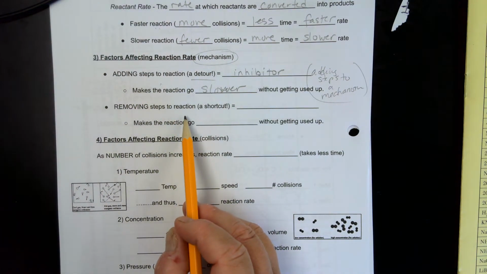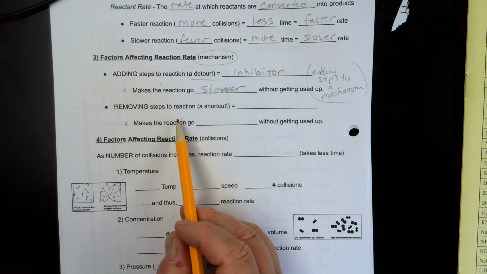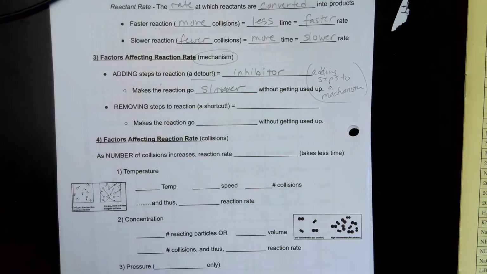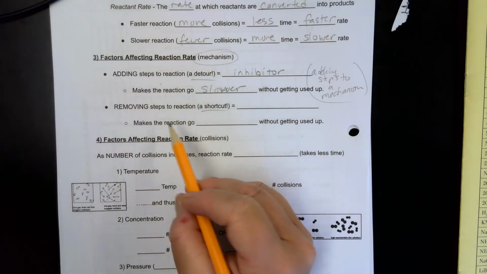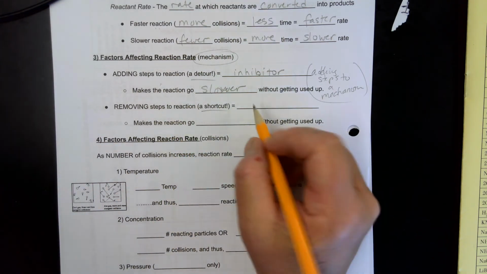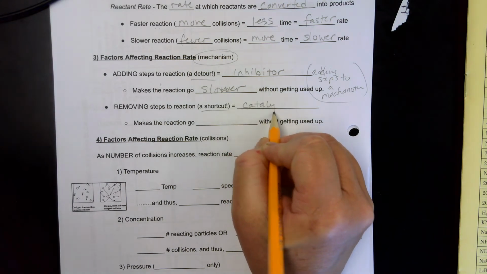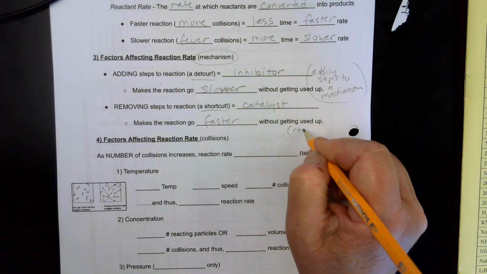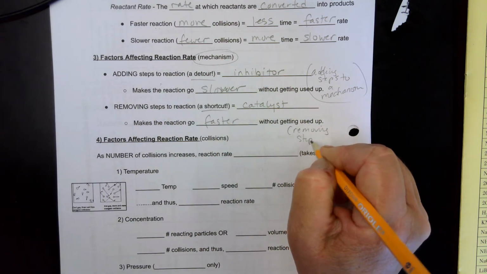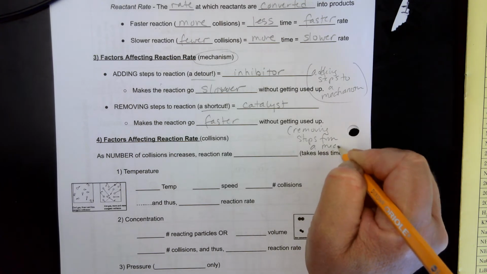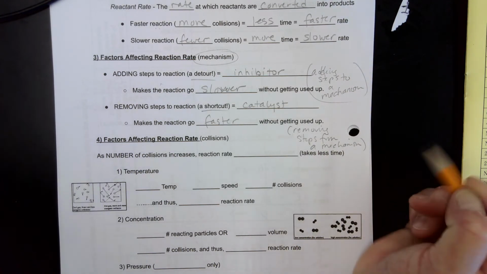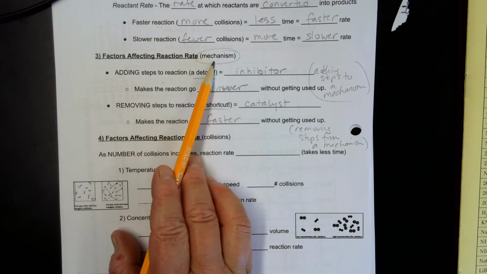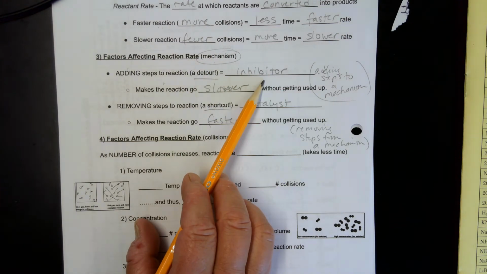Now, what if your GPS suddenly woke up and realized that there was a shorter way to get to your destination by cutting out one road altogether, like a shortcut? So removing steps from a reaction happens in chemistry when you add a catalyst, and it makes the reaction go faster without getting used up by removing steps from a mechanism. All right, so those are factors that affect reaction rate by manipulating the steps. An inhibitor will slow it down, a catalyst will speed it up.